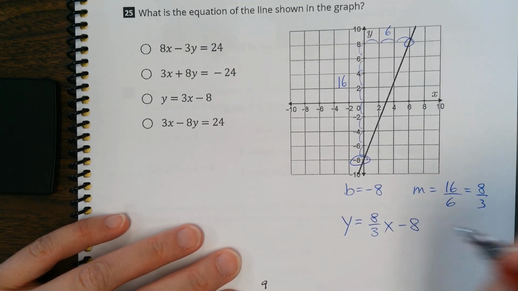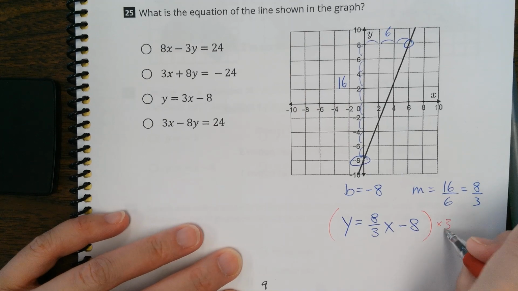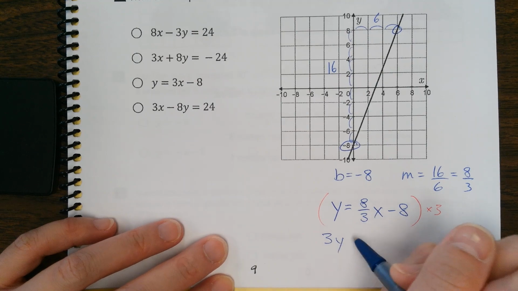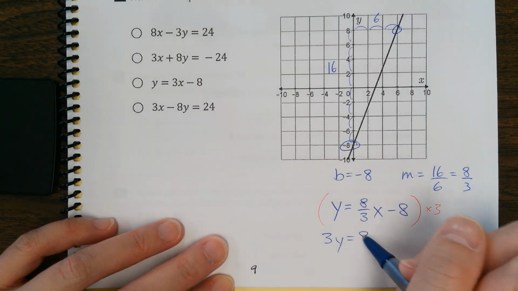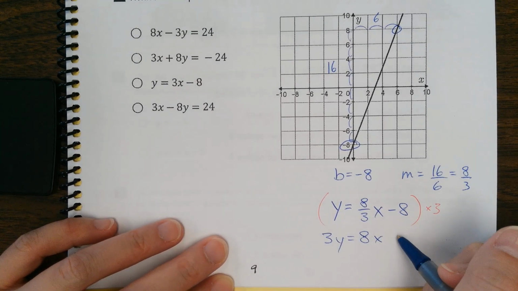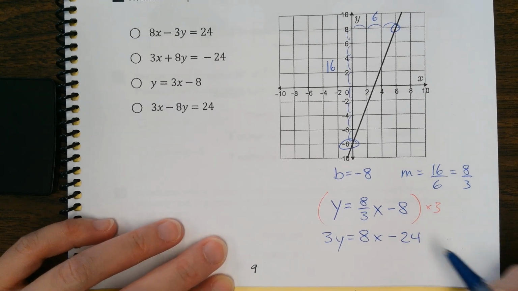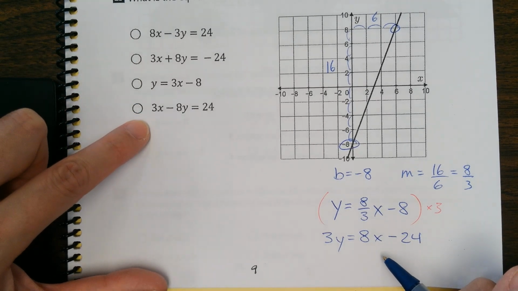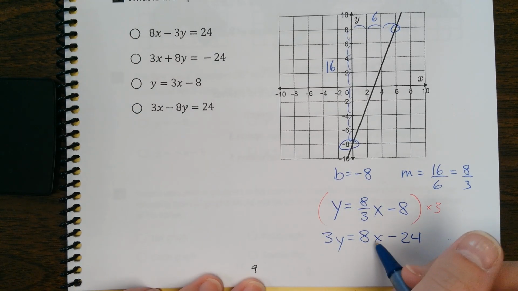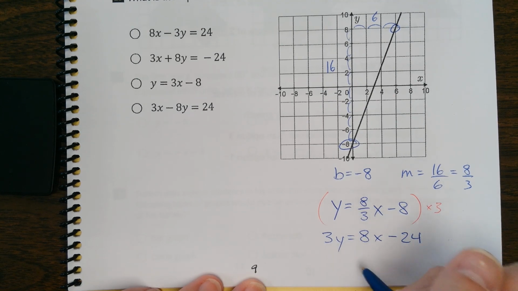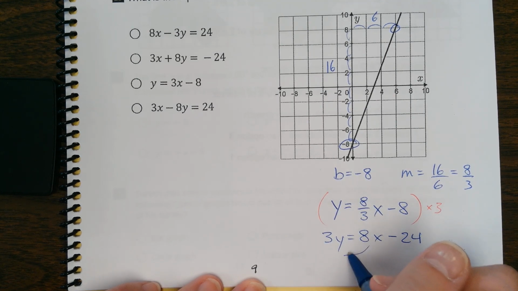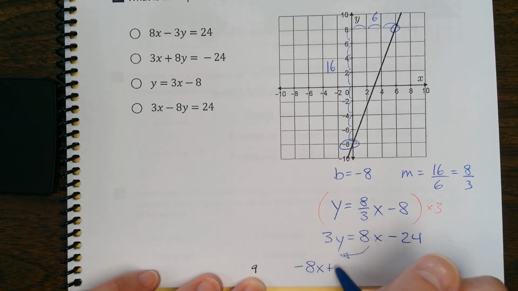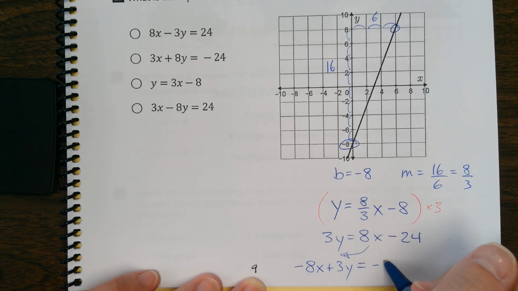Multiply everything by 3, because we have the denominator here. So 3 times y, 3y. 8 times 3 divided by 3, 8x. 3 times 8, negative 24. Right? Do we see this answer? Nope, not yet. So let's keep moving it. Move this over so that it's in standard form. When you move this over, you get negative 8x plus 3y equals negative 24.